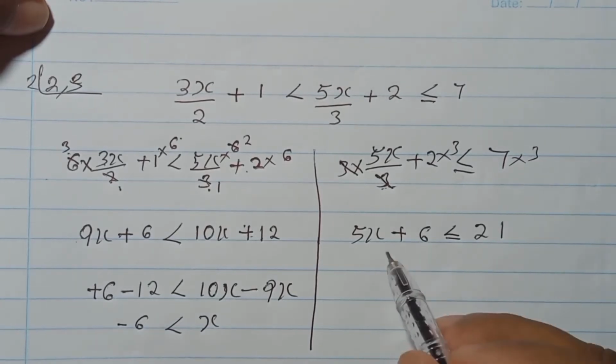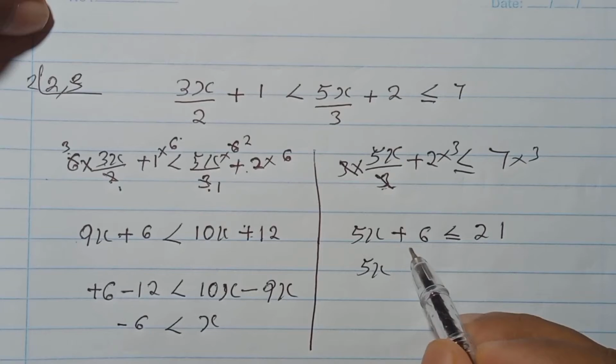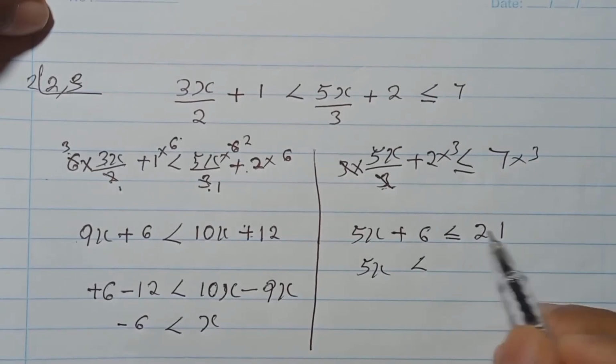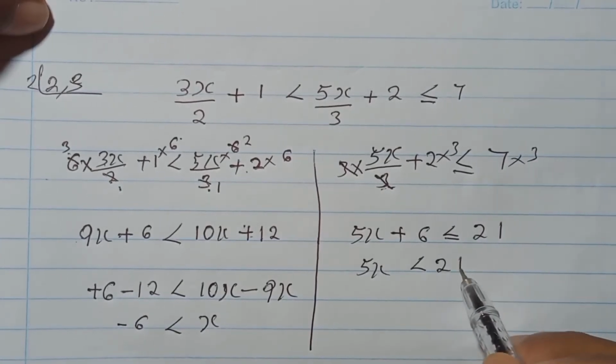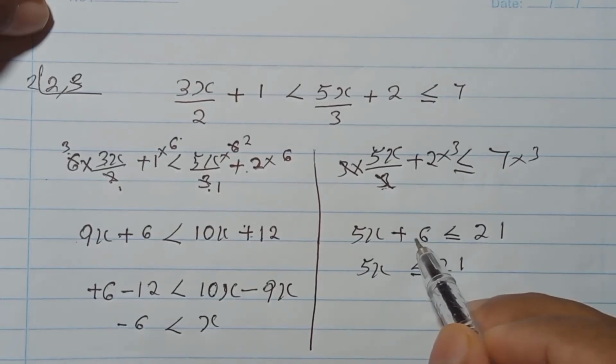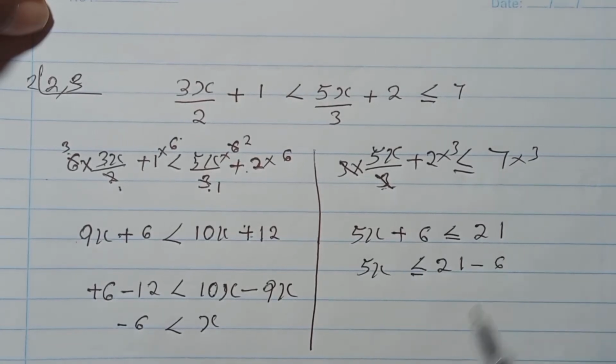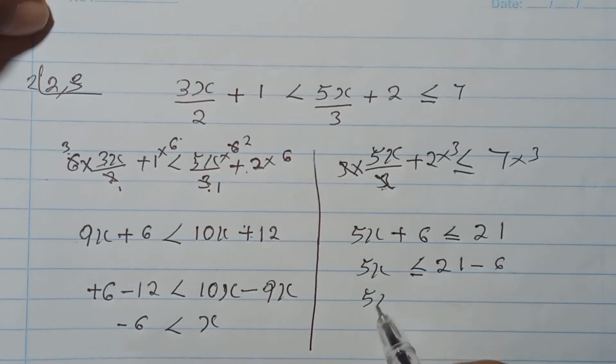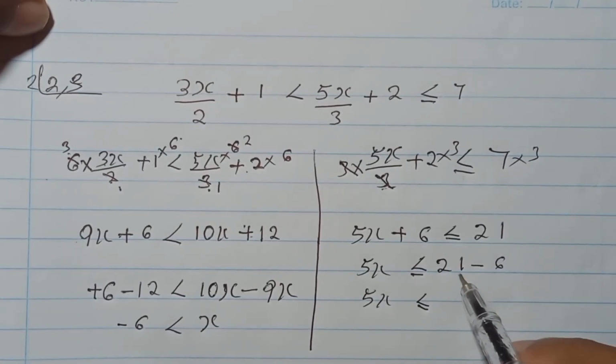Now what do I need to do? Here 5x. 6 bring to here. I mean plus 6 bring to here. Here already there was plus 21. When I bring this plus 6 to here, it will be minus 6. Then 5x here. Here what's the answer?